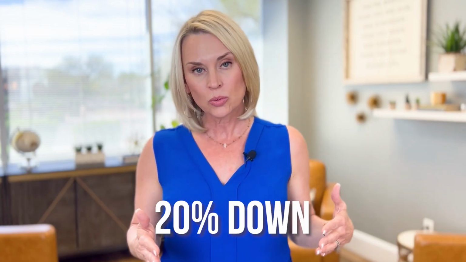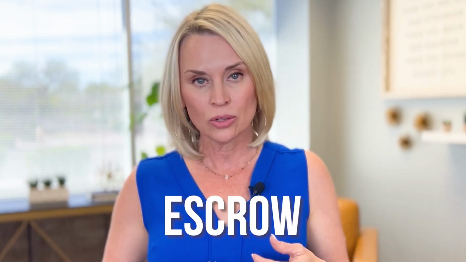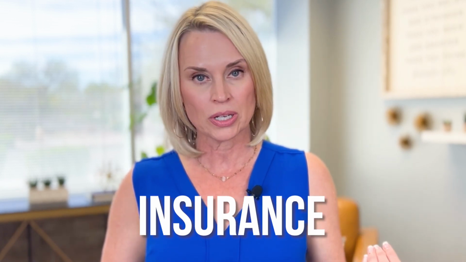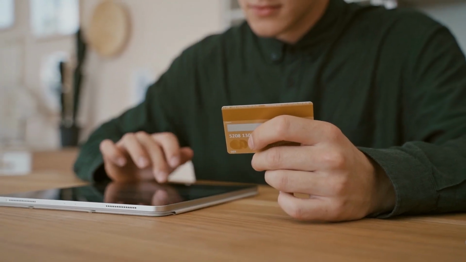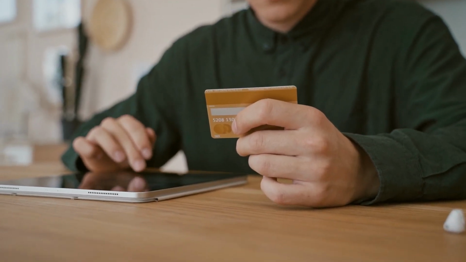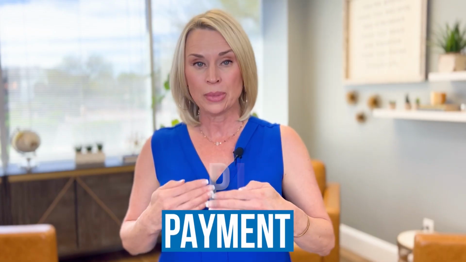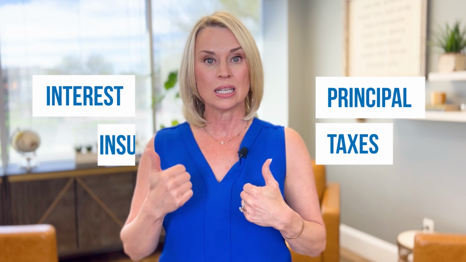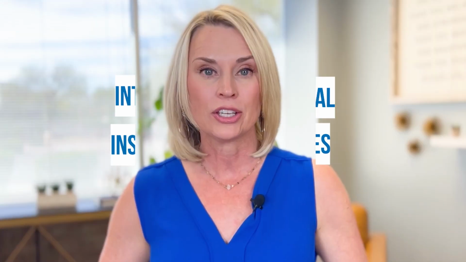PITI stands for principal and interest, taxes, and insurance. If you're putting less than 20% down, most home loans are going to require that they escrow for property taxes and homeowners insurance. Thus, when you look at the payment on your mortgage statement or the payment online that you're running a calculator on or what a lender is telling you, it generally is going to be a PITI payment, meaning principal, interest, taxes, and insurance are all included in that figure.